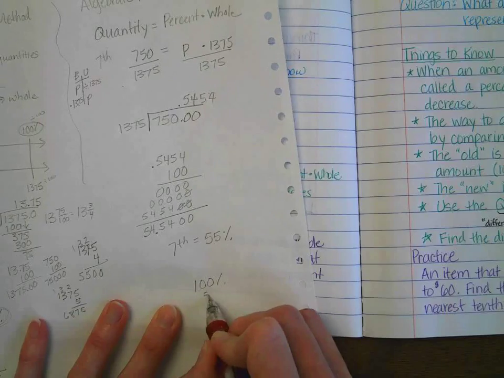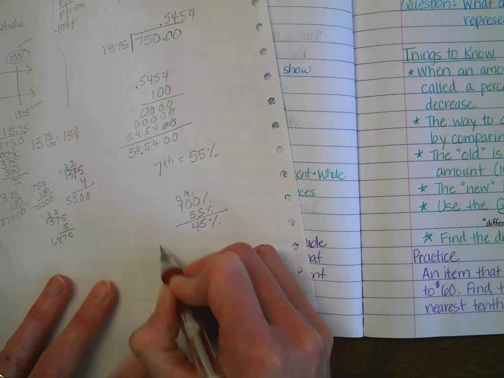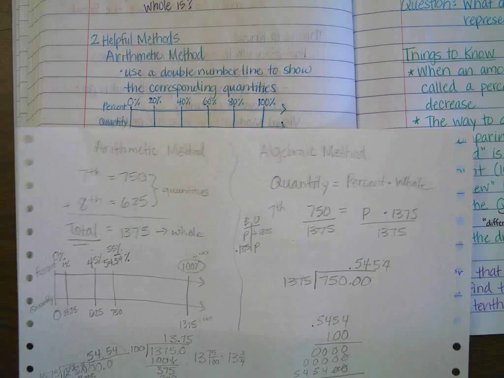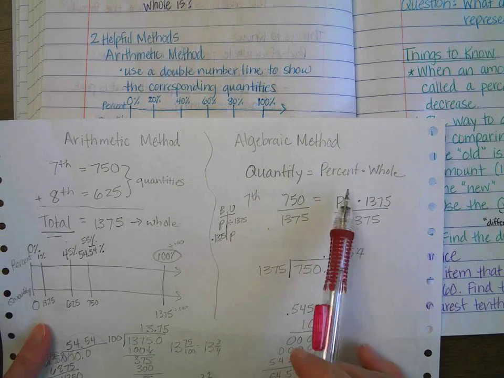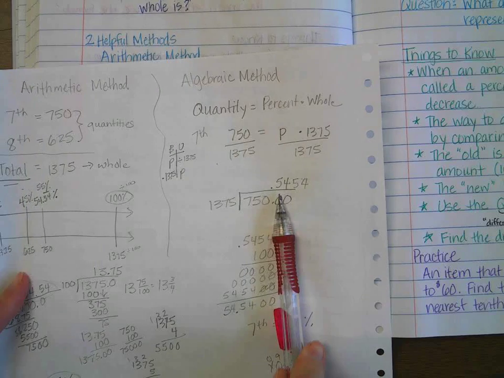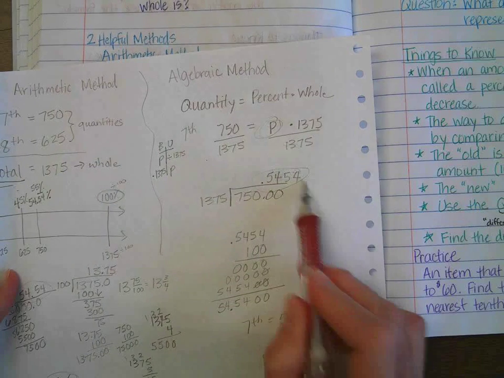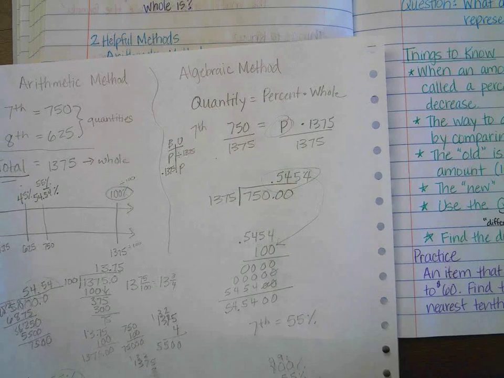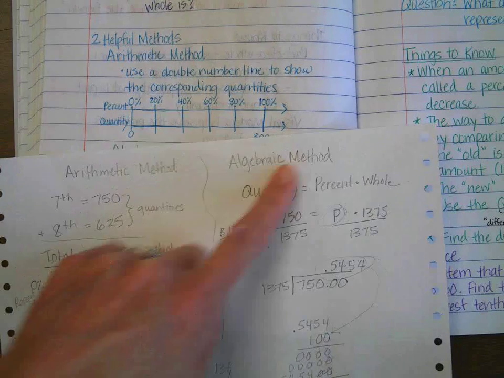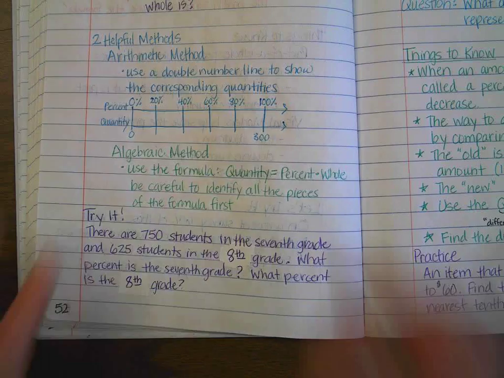Okay, again, using the other tool, 100 minus 55 gives me 45%, and that would be your 8th grade. Okay, so I showed you both methods. You have to decide which one that you like the best. The only thing that I need to say about this one is when you get to this point, you have to remember that to turn it into a percent, you then have to take that decimal answer and multiply it by 100 in order to get the percent. Okay? So those are the two methods. We have the arithmetic method and we have the algebraic method, and you just get to decide which one you like best. Sometimes you can use them both together, combined, but it's up to you.